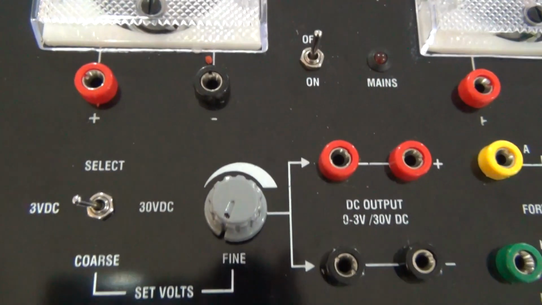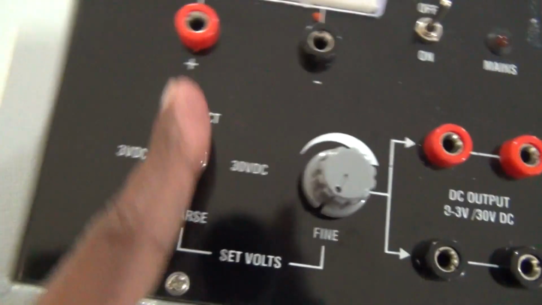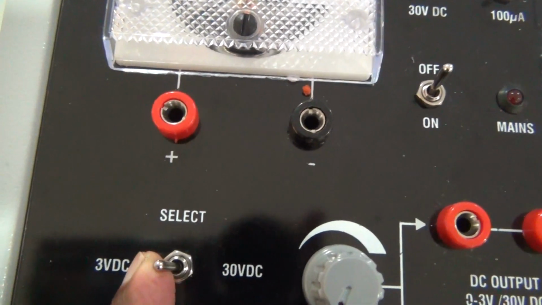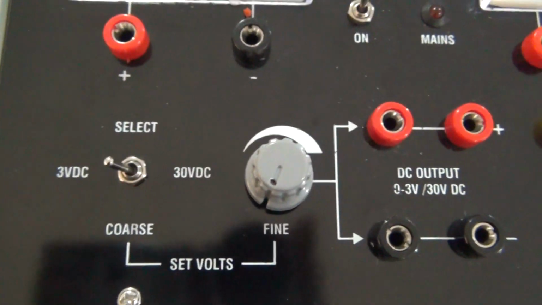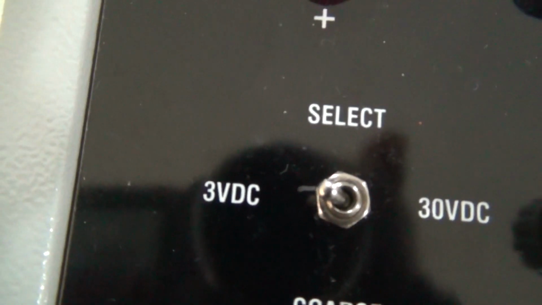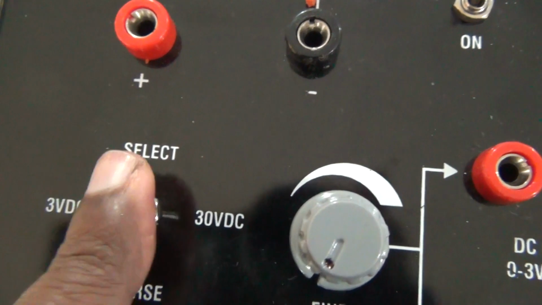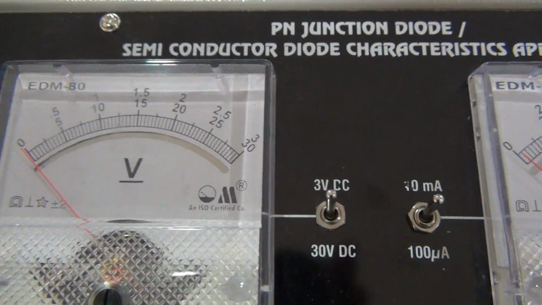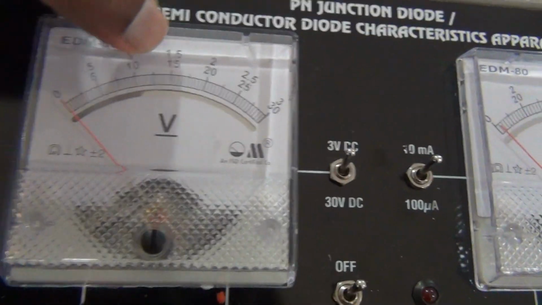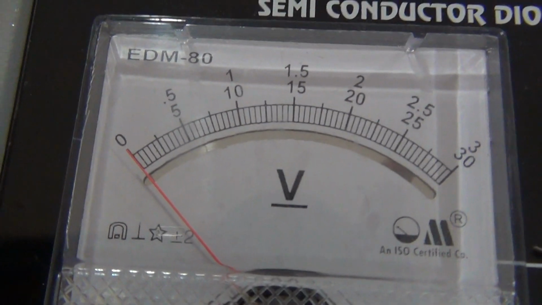You can see there is a knob here, just close to this, which can be selected as 30 volt DC or 3 volt DC. For studying forward bias characteristics, we need to select this knob towards 3 volt DC. Make sure first it is at 3 volt DC. That means we are supposed to use the top scale, that is 0 to 3 volt. I hope it is clear.